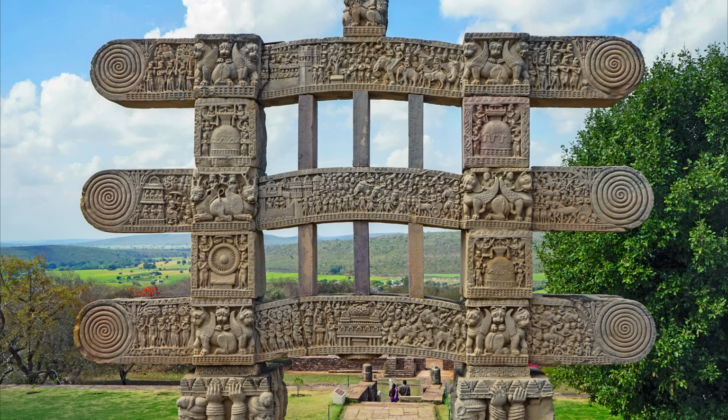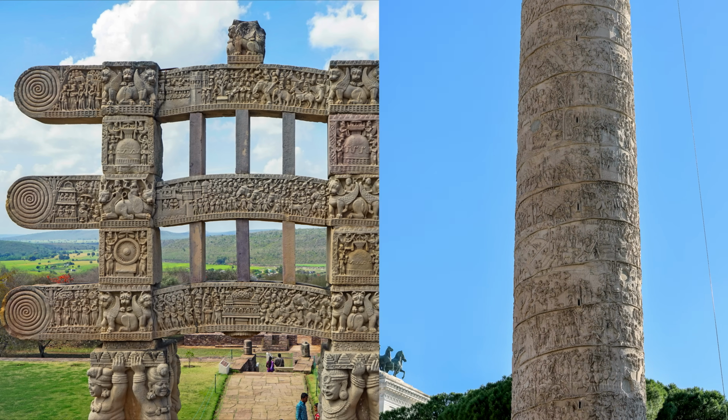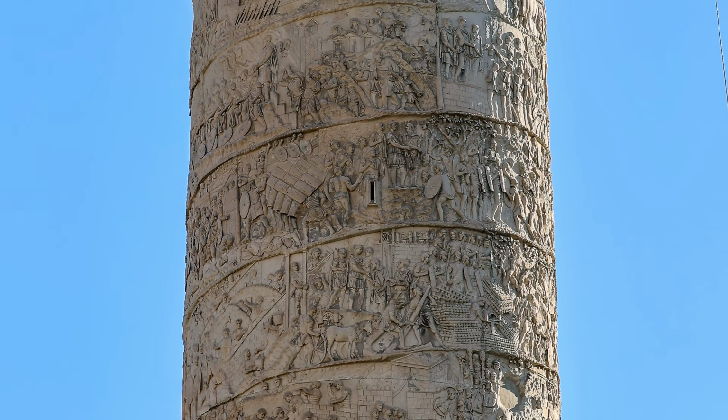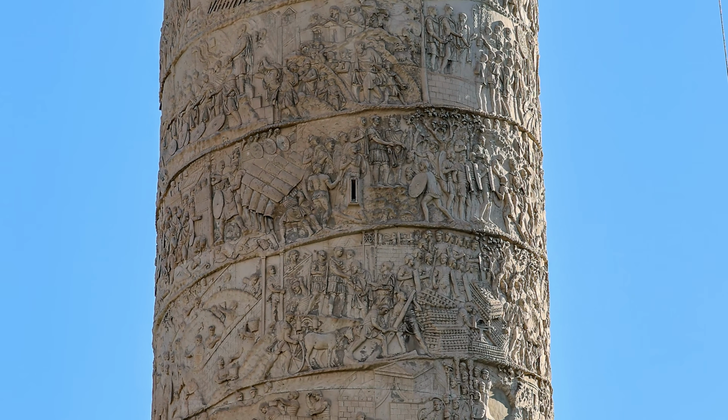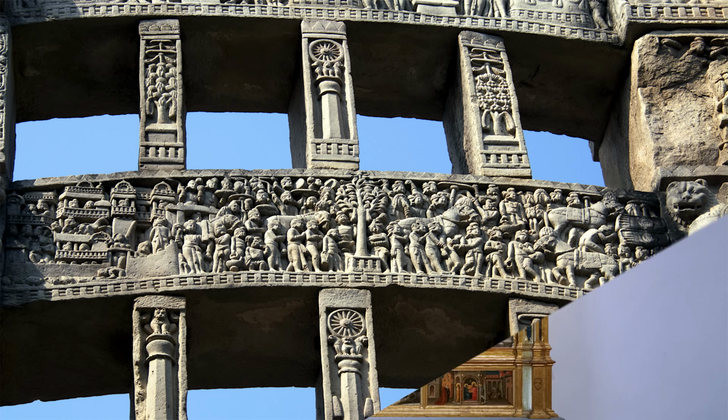Continuous narrative is just one mode of many represented at the site, but it is a universal mode of narration in world art. Continuous narrative is used in artworks across time and place, from ancient Roman relief sculptures and ancient Chinese funerary paintings to medieval tapestries and Renaissance paintings, just to name a few.